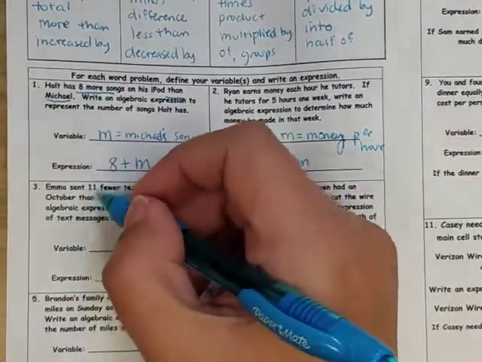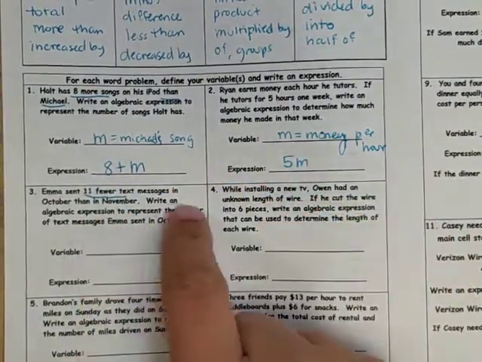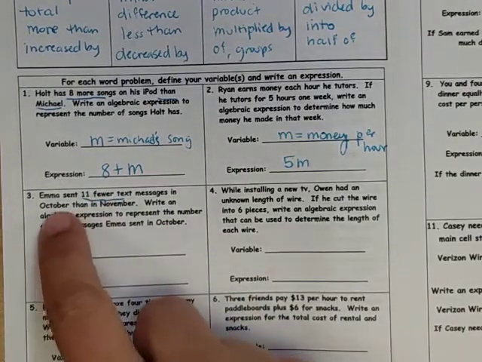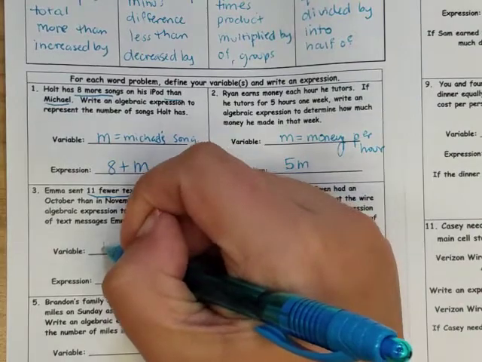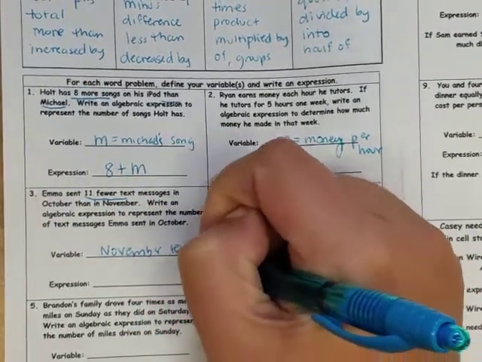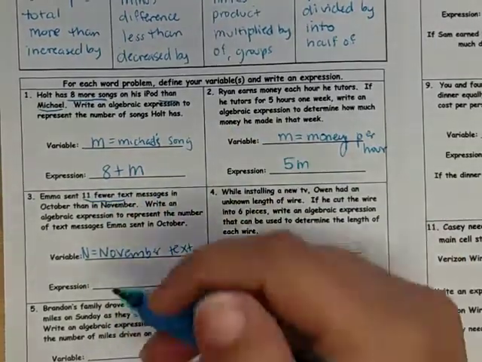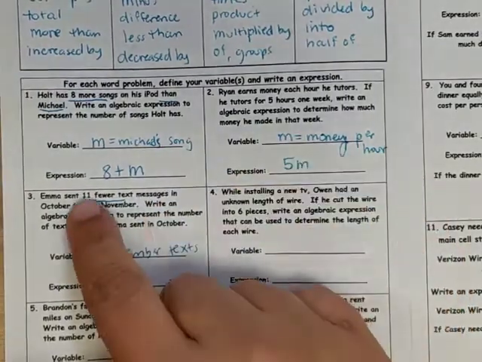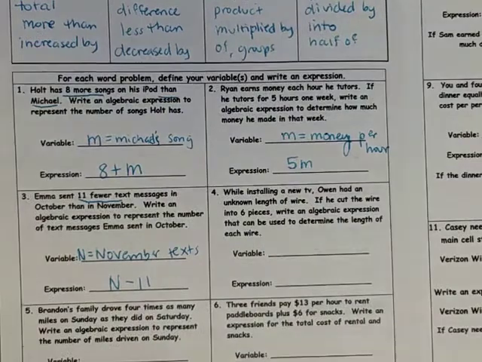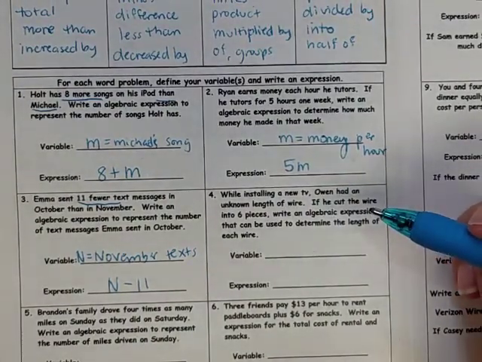Emma sent 11 fewer texts in October than in November. So write an algebraic expression to represent the number of texts that she sent in October. So October, she sent 11 less than November. So we're looking at November text messages, and we can represent that with an N. So we're going to take our November, and it's 11 fewer than November, so N minus 11. And what I do is I just kind of look for keywords to indicate what I'm doing.